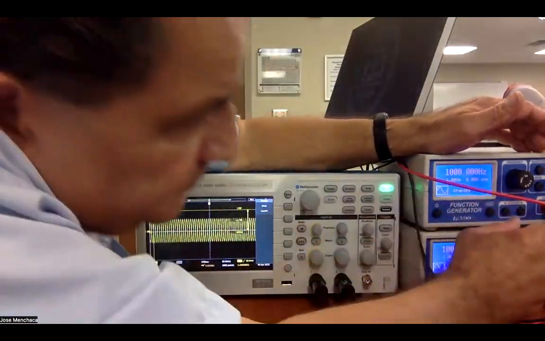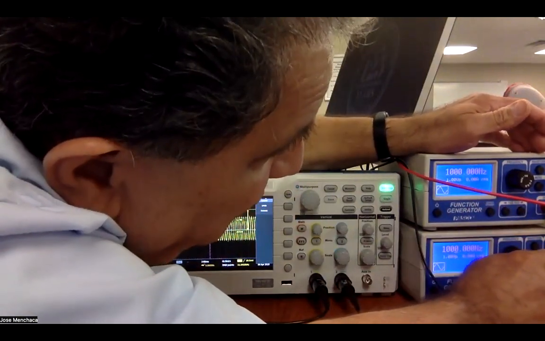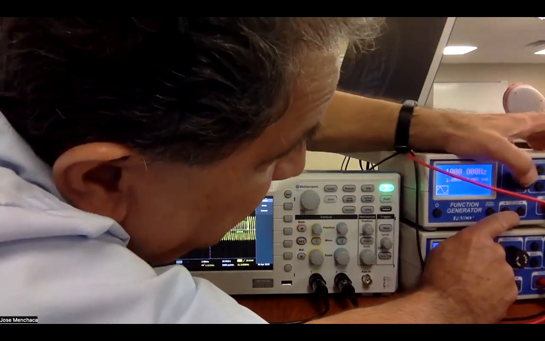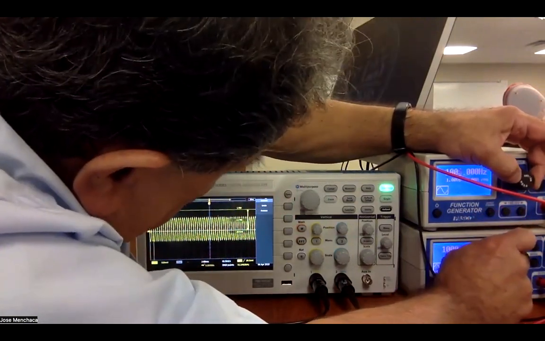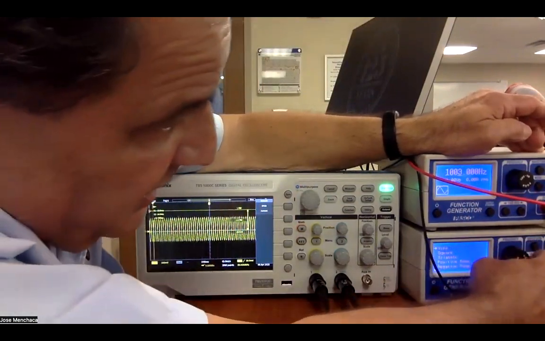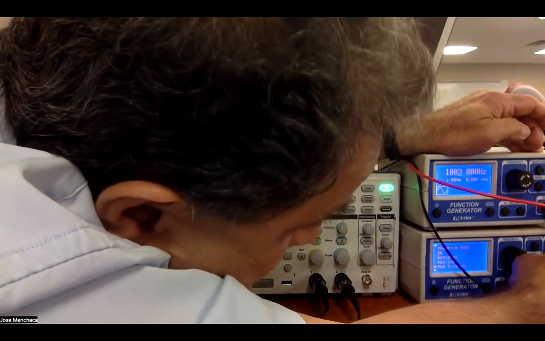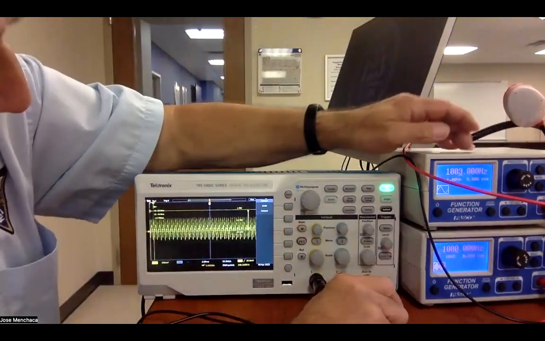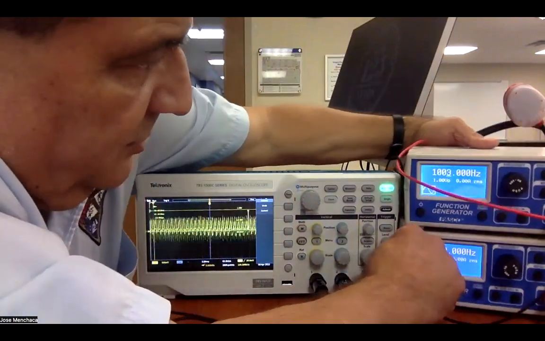I'm going to take it off of standby, 1 volt, but first I have to go over here and select modulated sine, and then I can just turn this where I can see it.